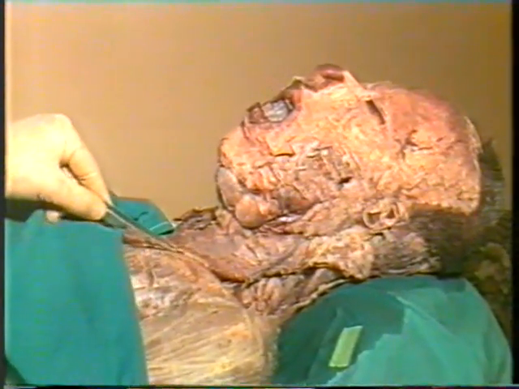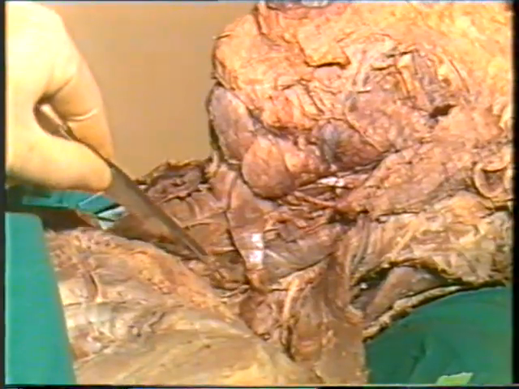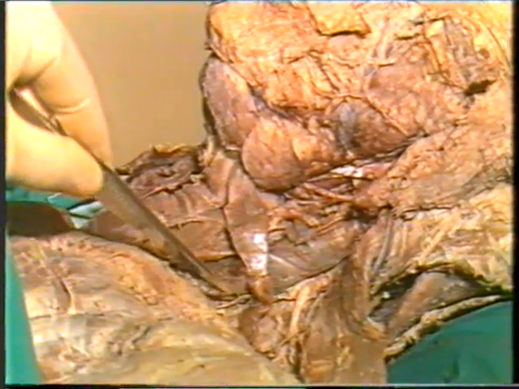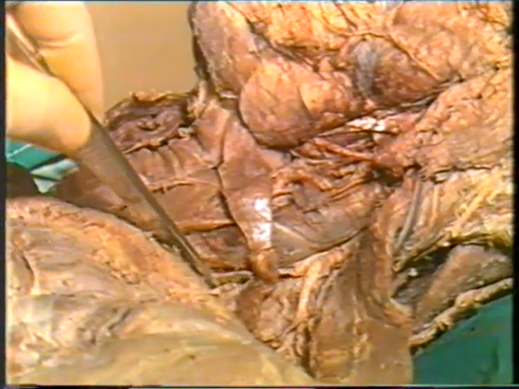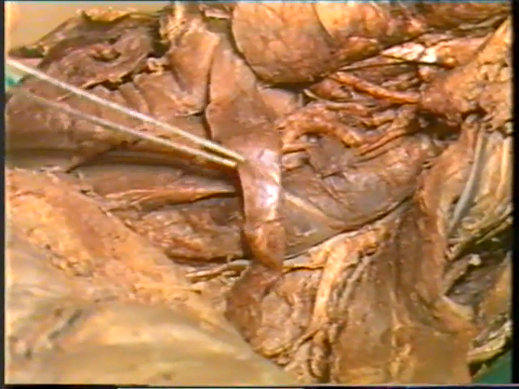This is the origin of the sternomastoid muscle from the clavicle and manubrium sterni. The sternomastoid is now reflected to show the structures deep to it. This is the internal jugular vein. This is the scalenus anterior muscle with the phrenic nerve running vertically on its surface, the intermediate tendon of the omohyoid muscle, and the transverse cervical artery. Note that the suprascapular artery in this specimen arises from the third part of the subclavian artery, and therefore it is not an anterior relation to the scalenus anterior.